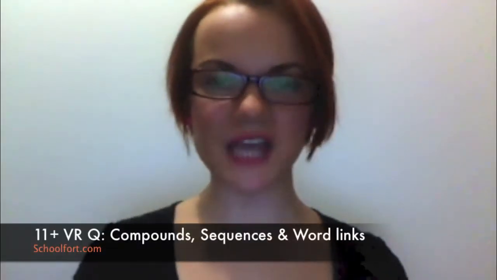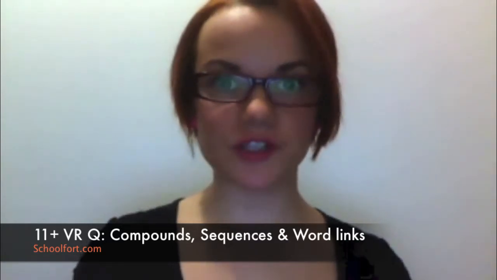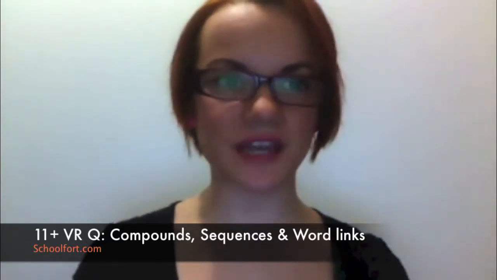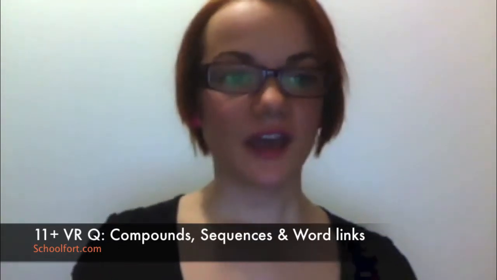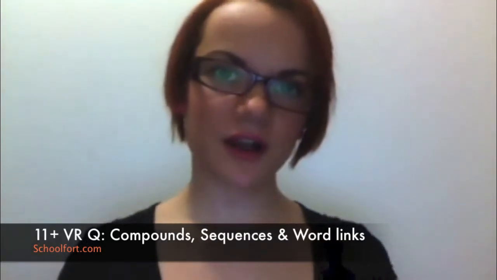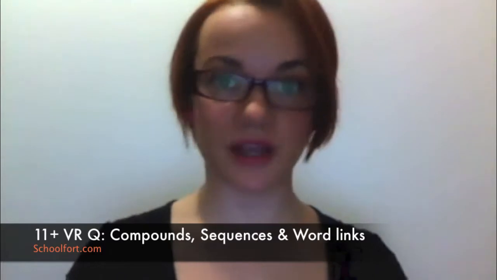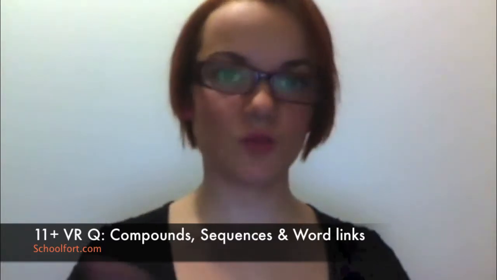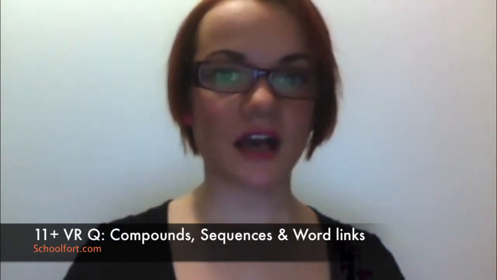So with compounds and word links, what you've got to make sure you do is keep a focus on the task at hand and don't let yourself get distracted, particularly when you're trying to create a compound word. Let's take question 8 for example, you're given 3 words in one bracket that have the same sort of theme, and then 3 words in another bracket that have another theme, and you've got to find one word from each that you can put together with another to create a compound.